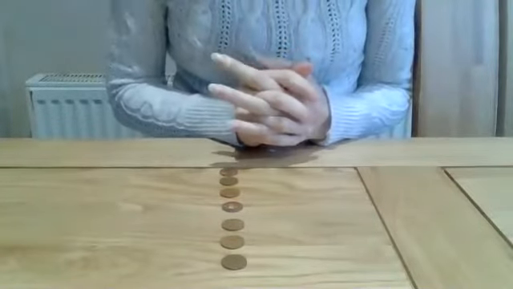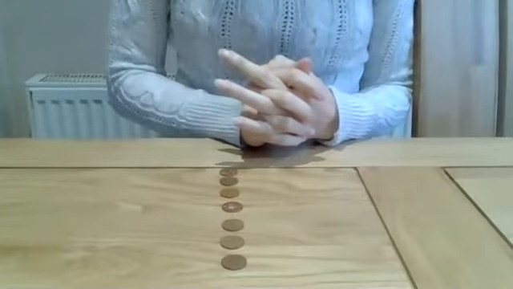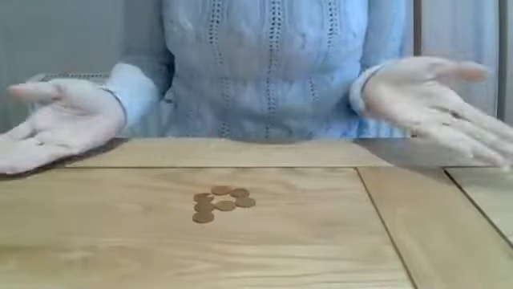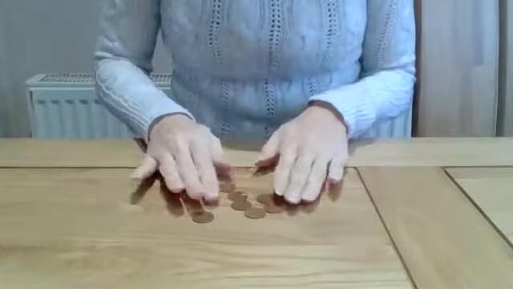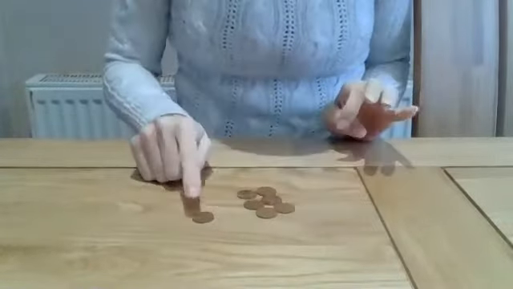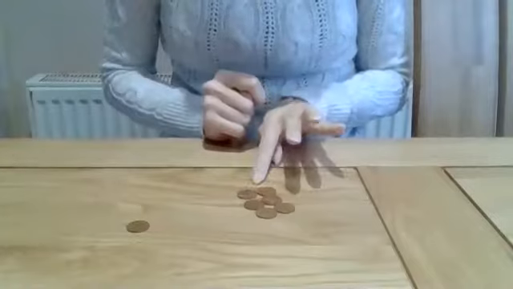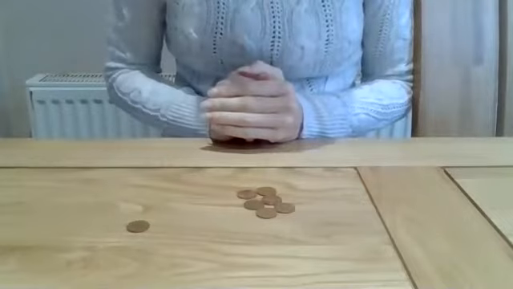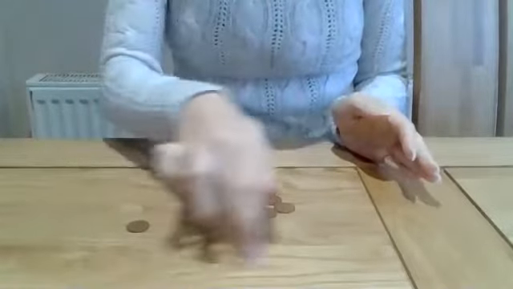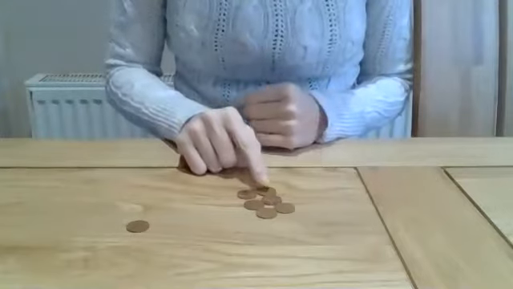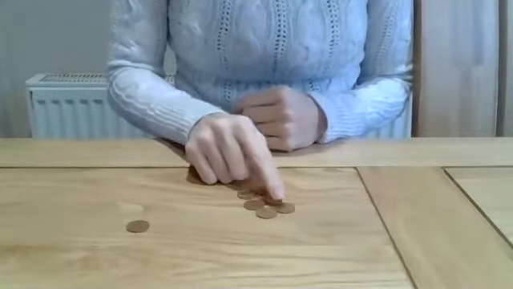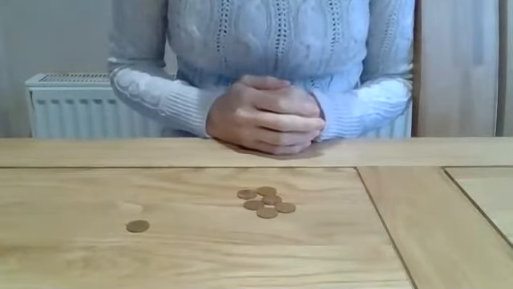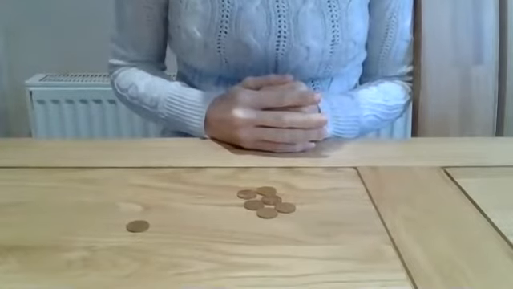And if I want to find my number bonds to 7, I need to make 2 groups. At the moment, I only have 1 group, don't I? So do you remember what I can do? I can first of all start by just moving one of them away. Now I have 2 groups. And this is one of my number bonds because I've still got 7 all together. But now I know that 1, 2, 3, 4, 5, 6, add 1 is 7. So one of my number bonds of 7 is 6, add 1.